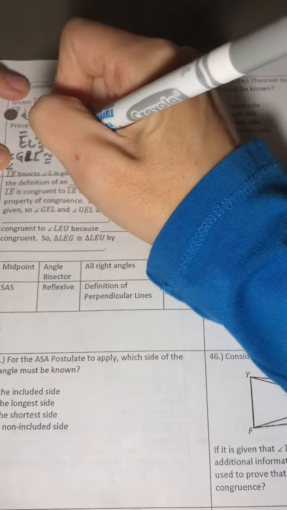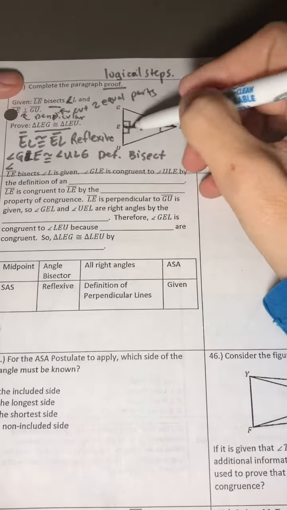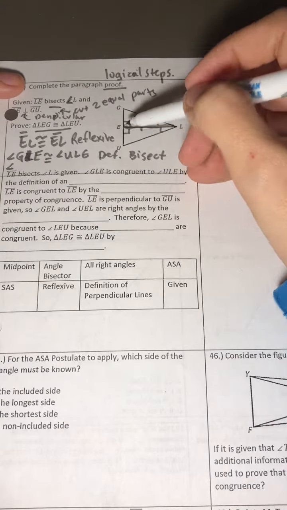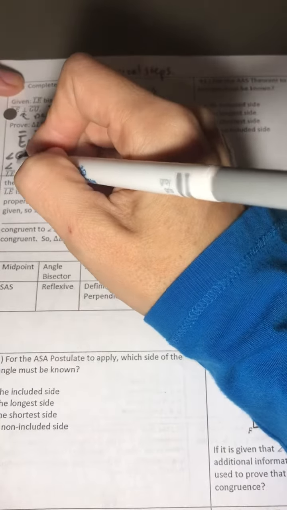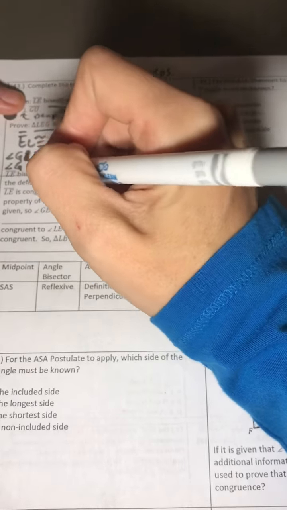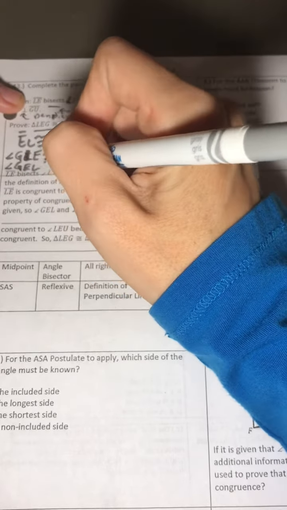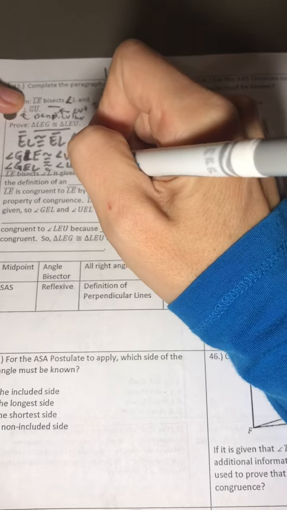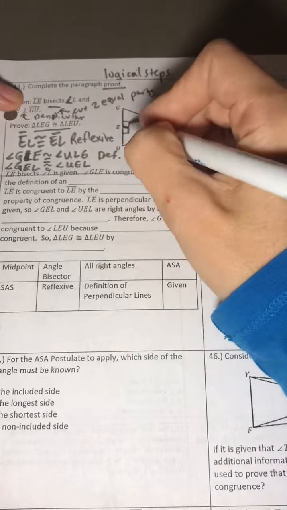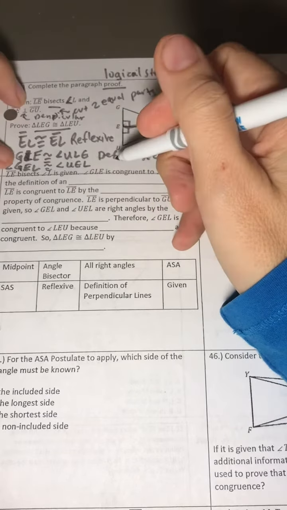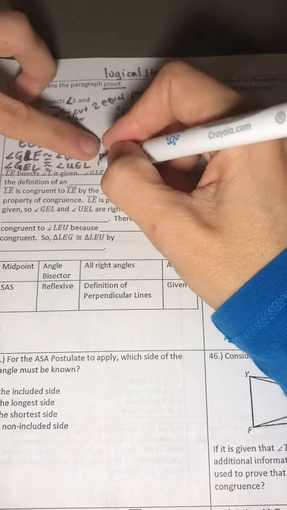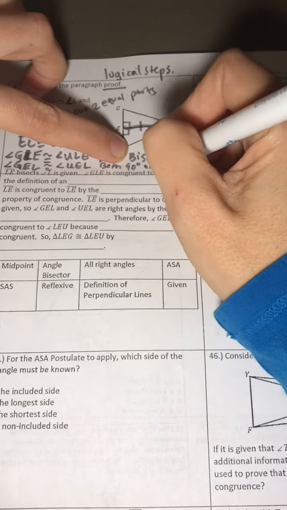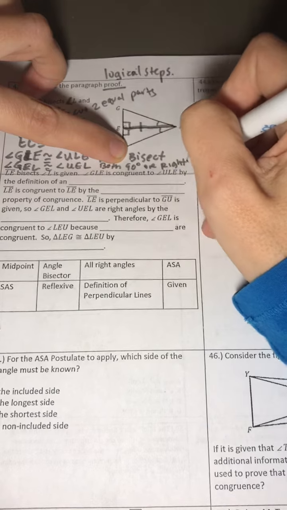So GLE, this angle, is equal to this angle. And we also know this angle and this angle are equal because we know all 90-degree angles are equal to each other. GEL is congruent to UEL, angle UEL, because they're both 90, or right angles. They're both right angles.